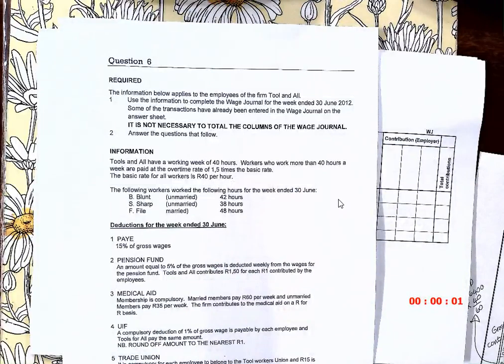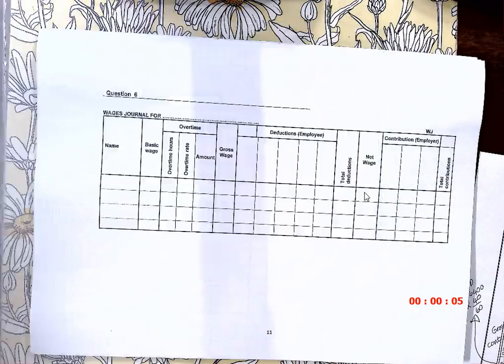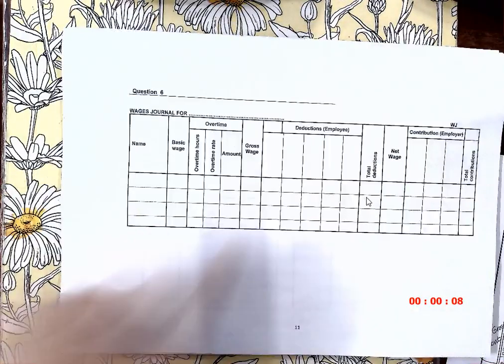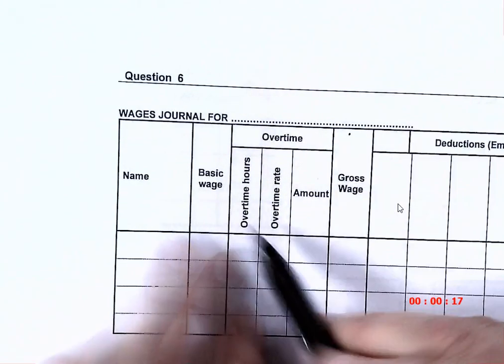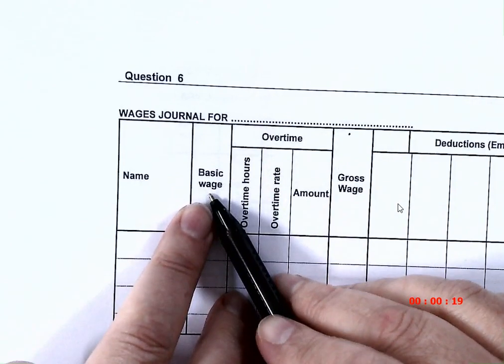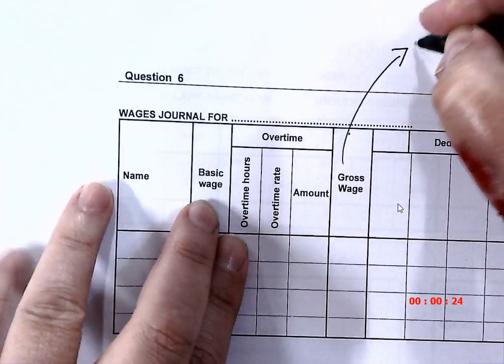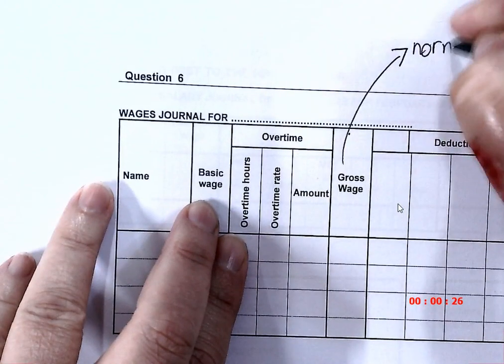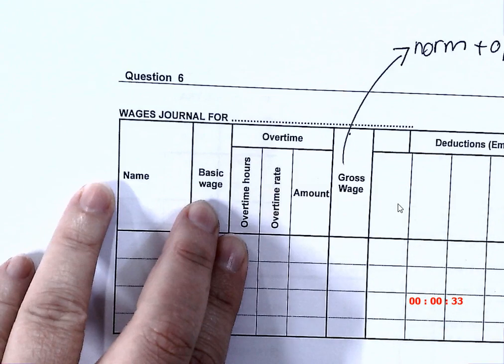Me a wage journal, and everything's going to work exactly the same, except for the calculation of your gross wage. So what's important, I'm just going to make this nice and big. A gross wage consists of a basic and an overtime. So that gross is your normal time, we call it norm, and overtime. And usually you are paid more for overtime per hour.